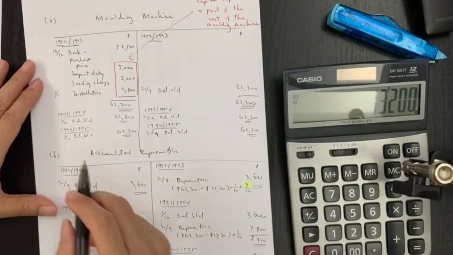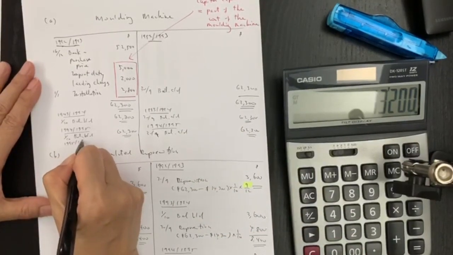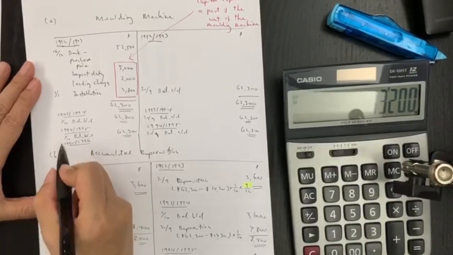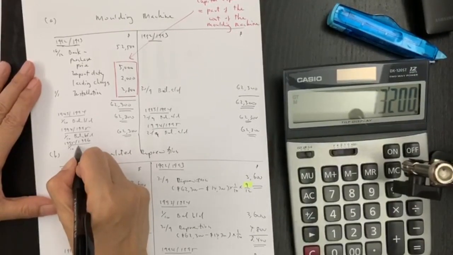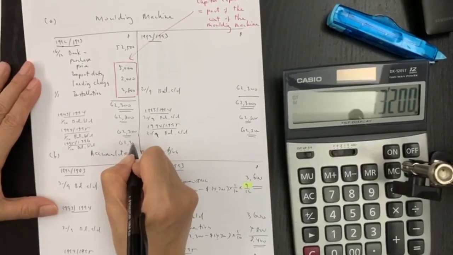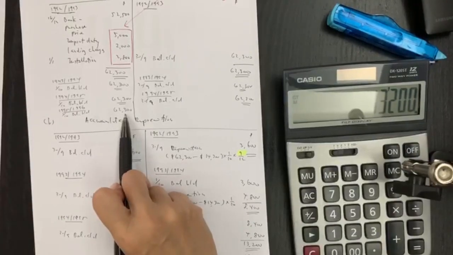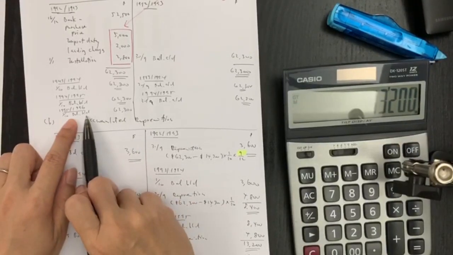Now we come to the fourth year, 1995, 1996. I have first of this balance brought down 62,300. Now we have extended everything up to the fourth year.